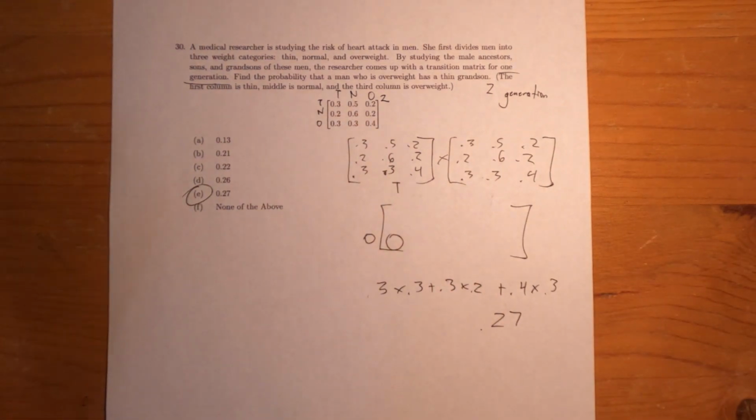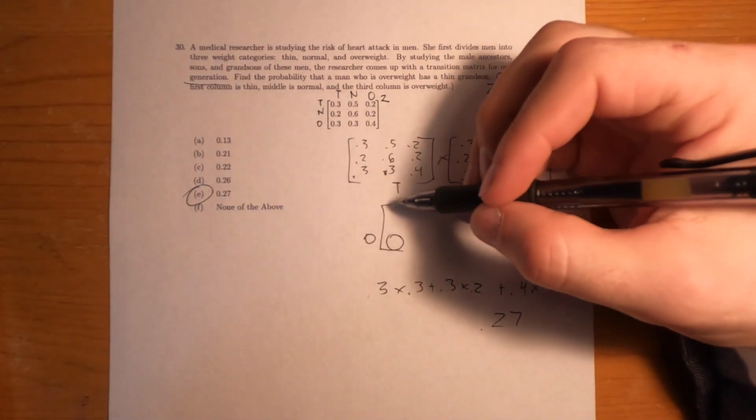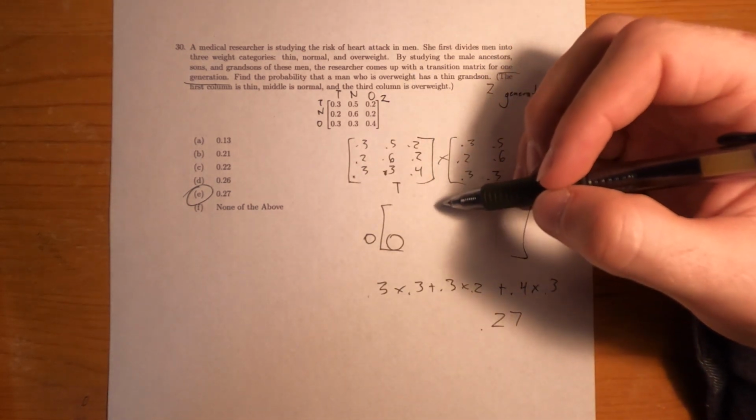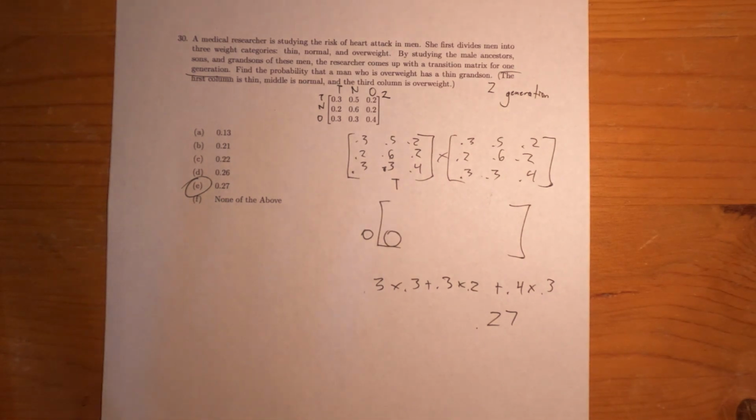So that's how transitions work over multiple periods. As I said, it's really important to know that rows make up current state, columns make up future state. And that will help you distinguish how the change occurs over time.